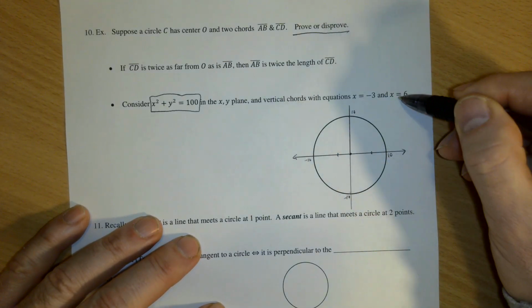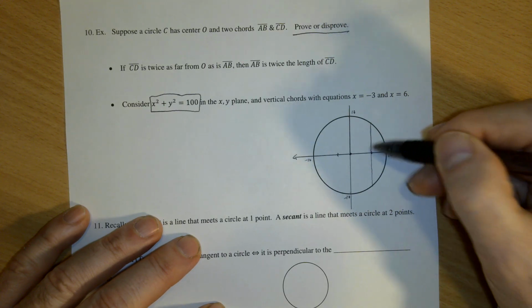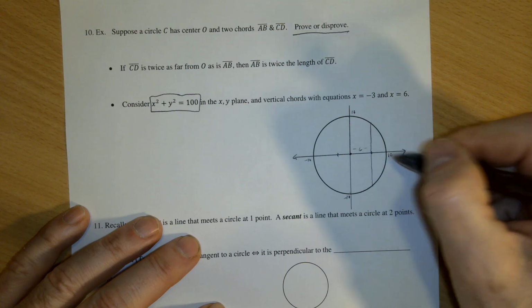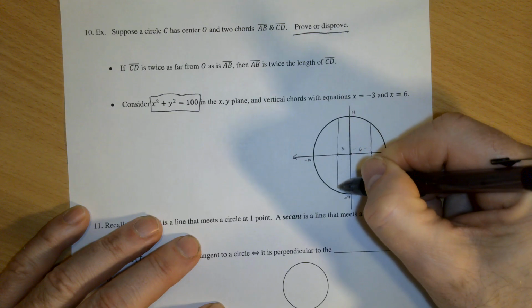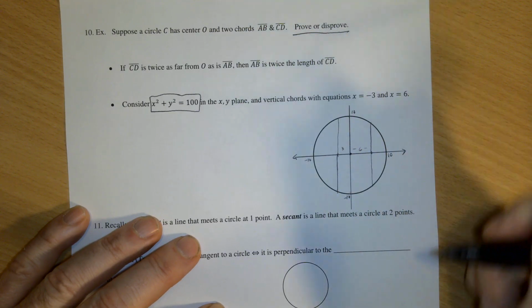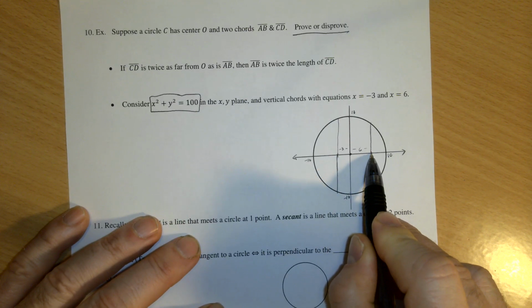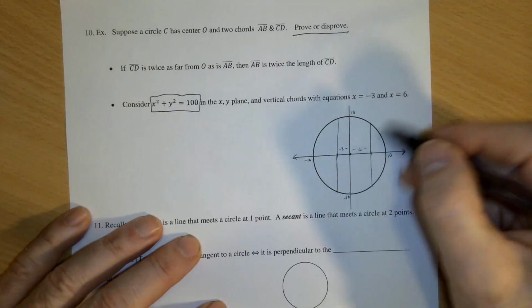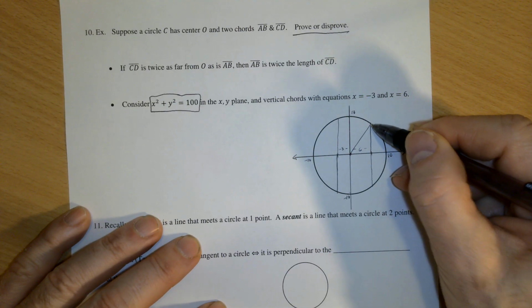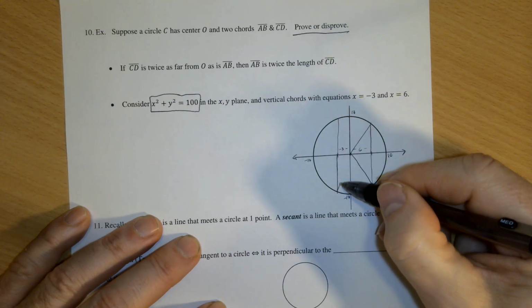So if this is x equals 6, half of that distance, this distance is 6 right here. Half of that distance would be 3. There we go. 3 from there to there, because this is negative 3, and this is 6 right here, and this is 0 on the x-axis. Okay, well, let's now draw triangles. Connect that, and do the same thing over here.